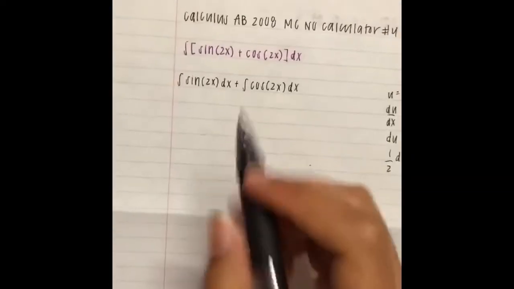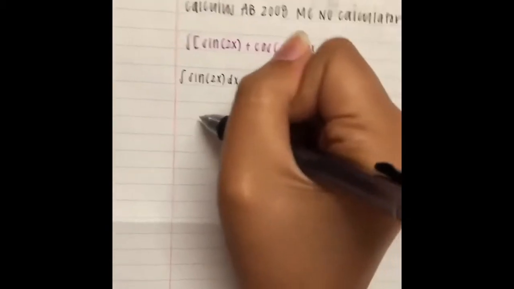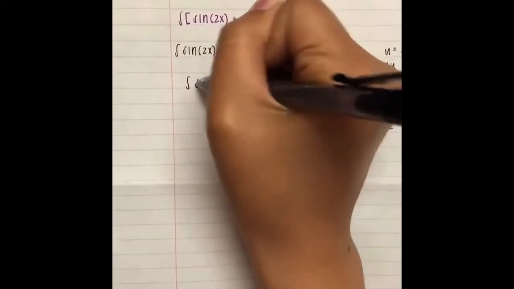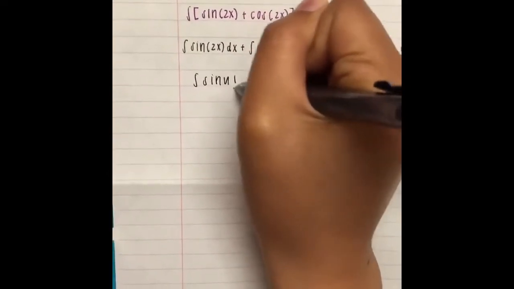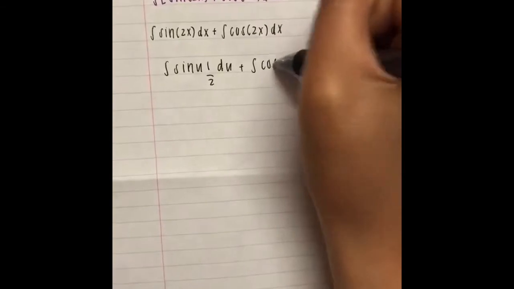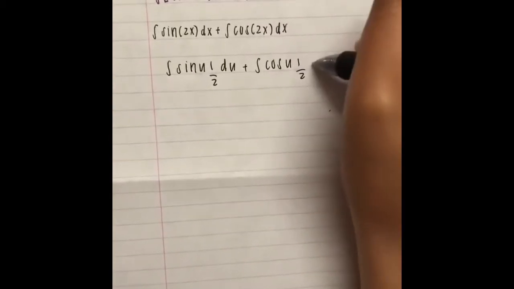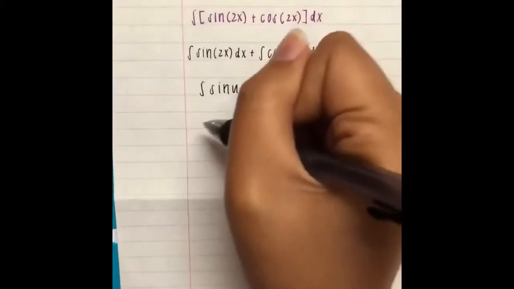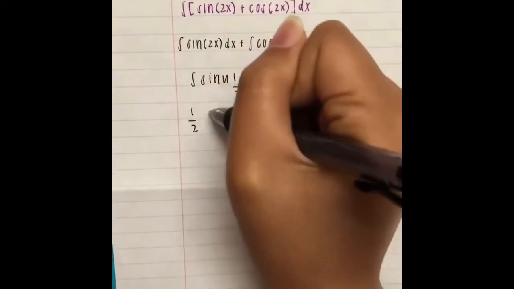And so to rewrite this with your 2x as the u, this will be sine u 1/2 du plus cosine u 1/2 du. And so I'll rewrite this again so that the constant is on the outside.